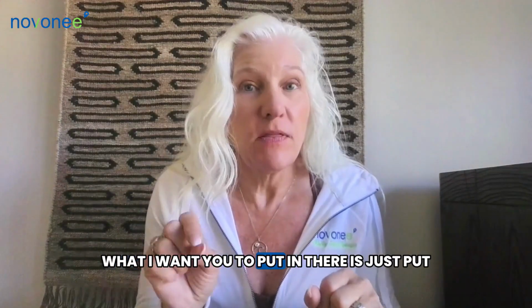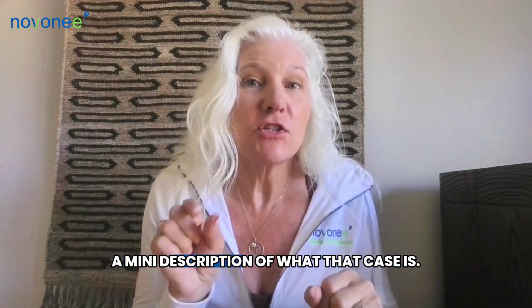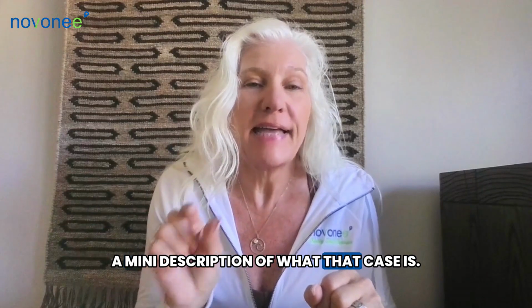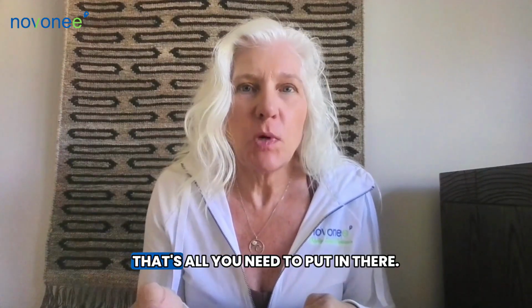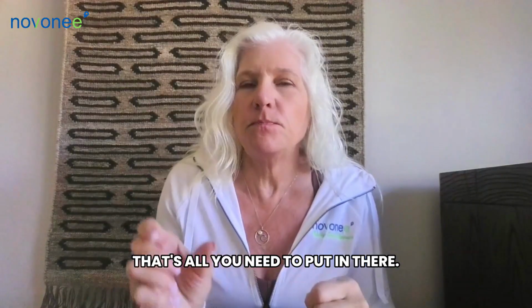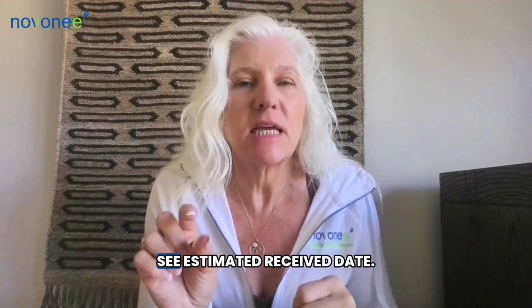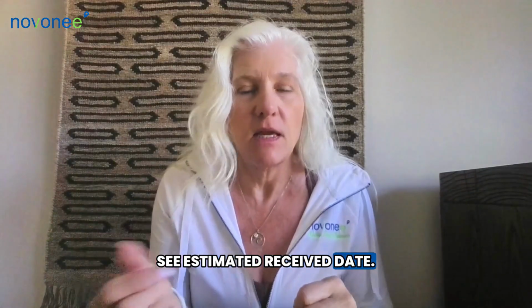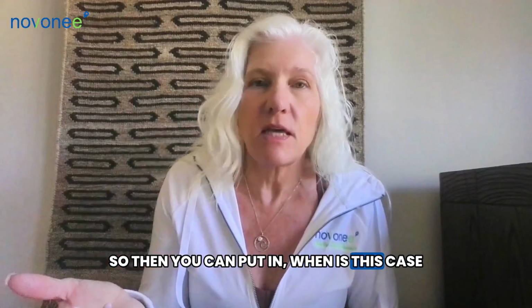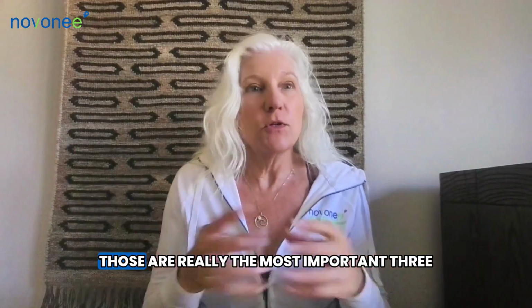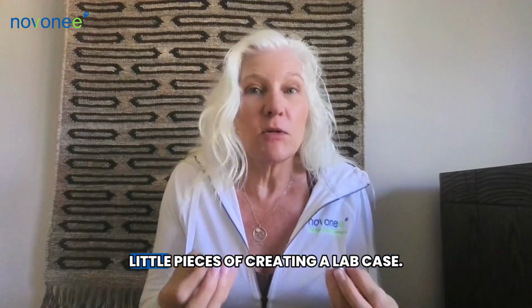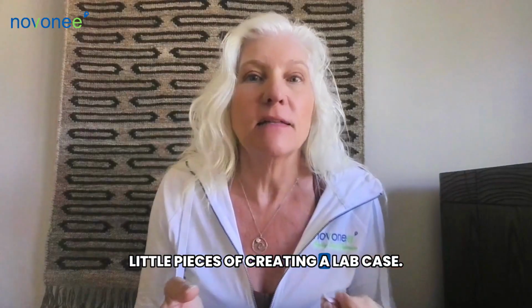What I want you to put in there is just a mini description of what that case is. So CR number 31. That's all you need to put in there. And then right below that, you're going to see estimated receive date. So you can put in when this case is supposed to be back. Those are really the most important 3 pieces of creating a lab case.